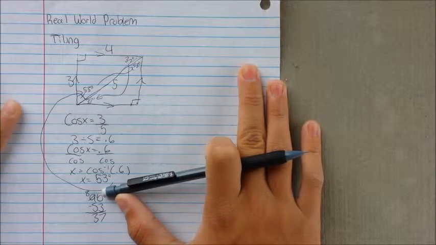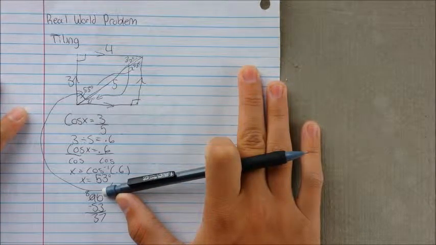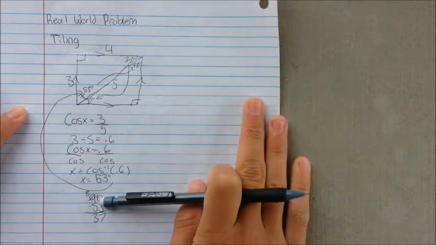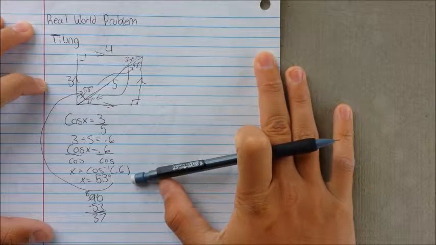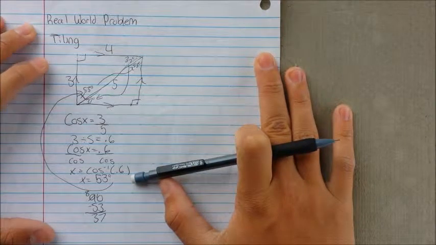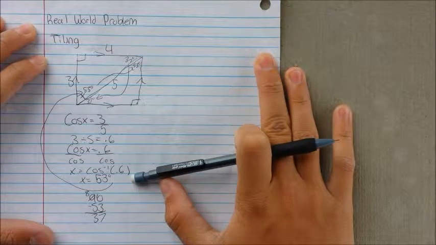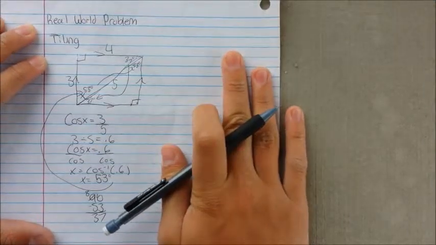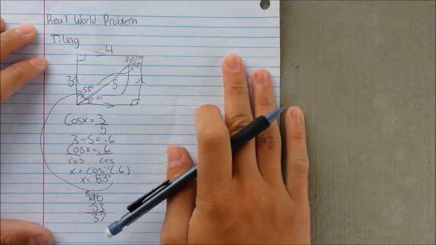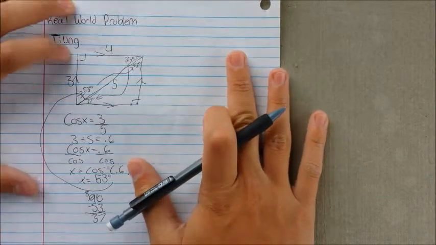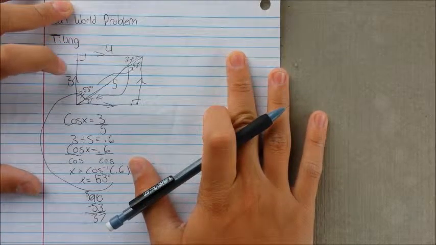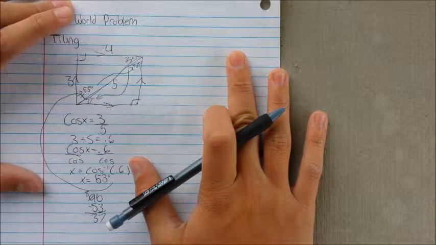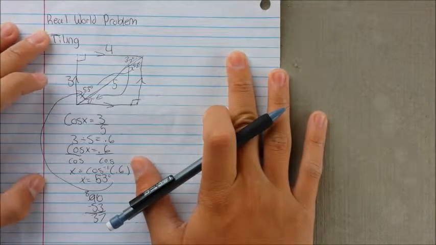Okay, for the real world problem, if you were like a tiling guy or whatever, people that put tiles in your house, and you like had a square tile, but like the person wanted a triangle tile, you would have to split the tile to make a triangle. So if you wanted to know the degrees of the angles, if you needed to like fit it somewhere, you would do this. So the side lengths are 4, 3, 5. It's a rectangle, by the way, not a square.